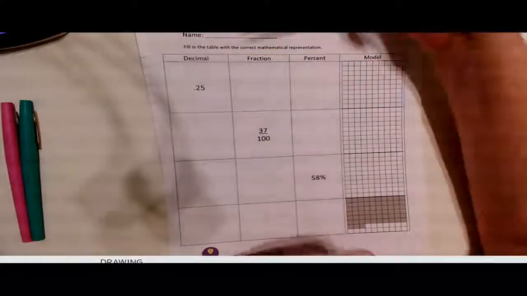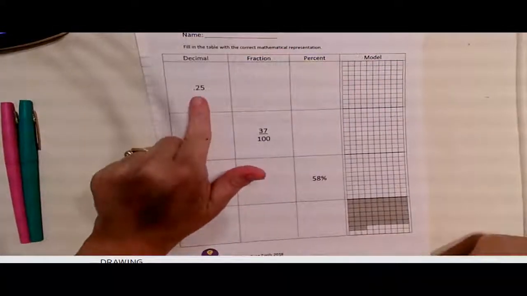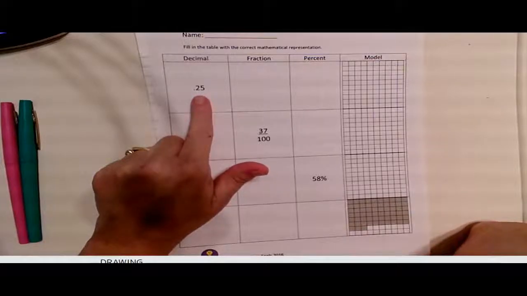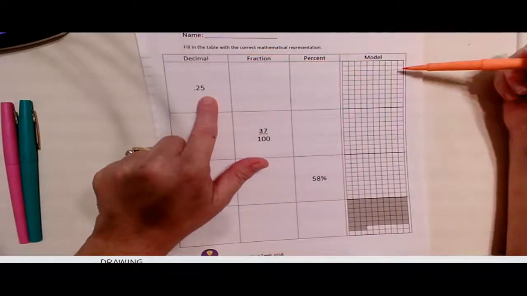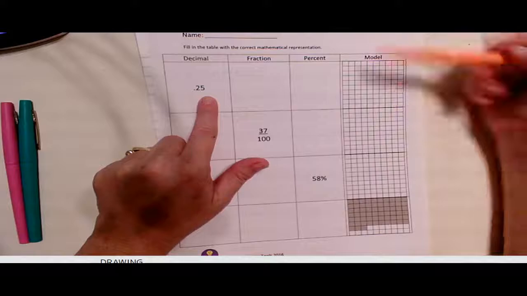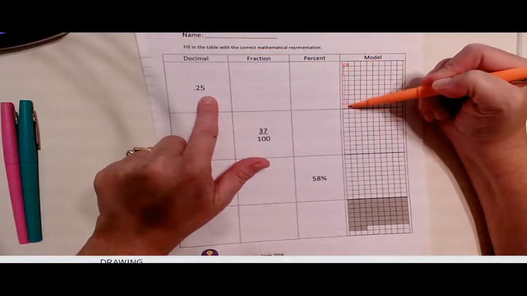Today we're going to talk about decimal, fraction, percent. This decimal tells me 25 hundredths. And we're going to go ahead and model it first. This is your hundredths chart. So you are going to shade in 25 hundredths.